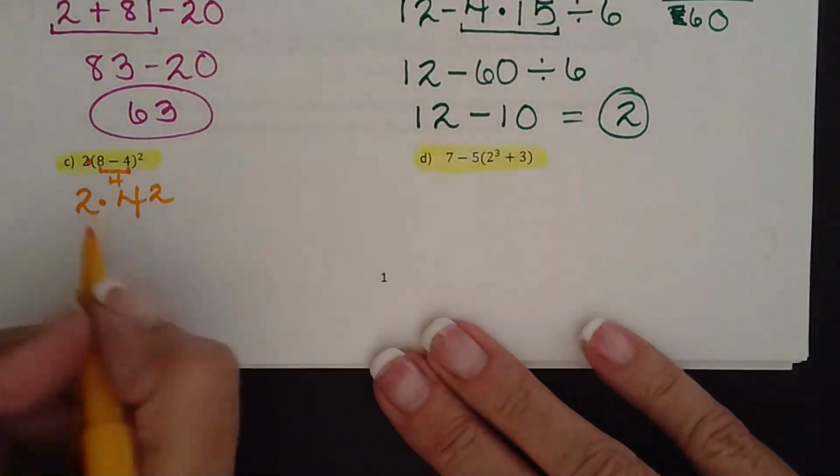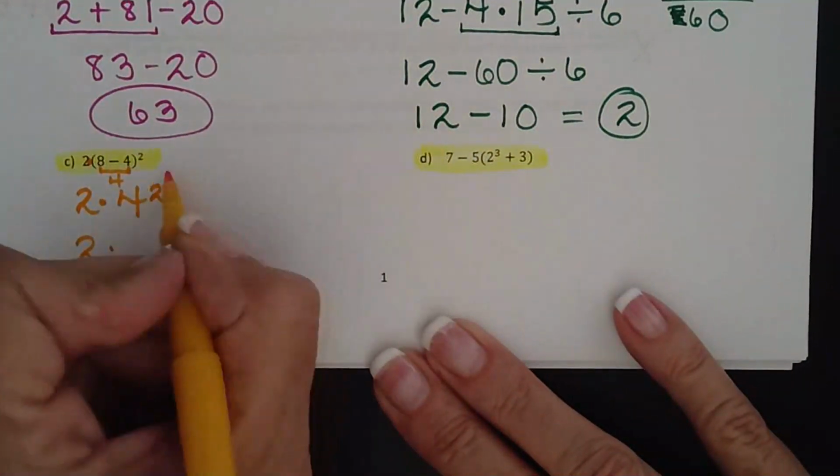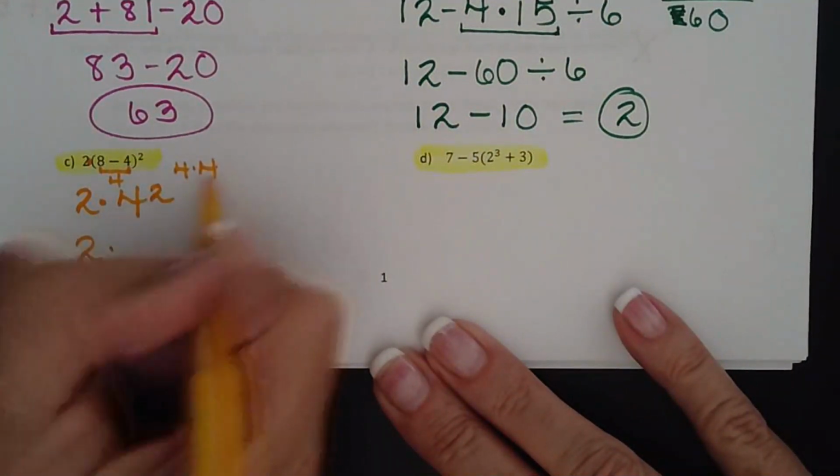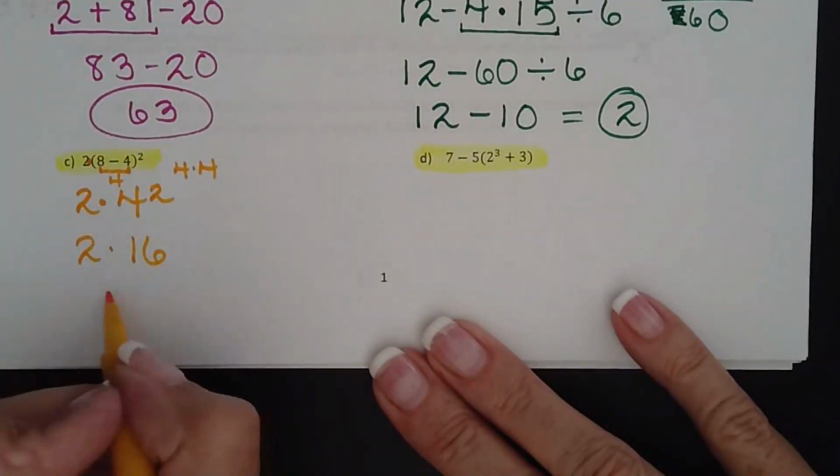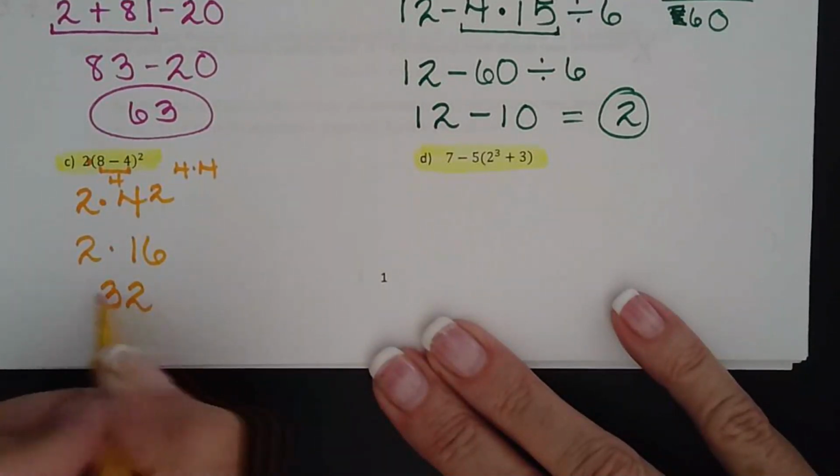Next we do exponents. So 2 times, and this is 4 times 4. Remember, not 4 times 2. 4 times 4 is 16. 2 times 16, 32.